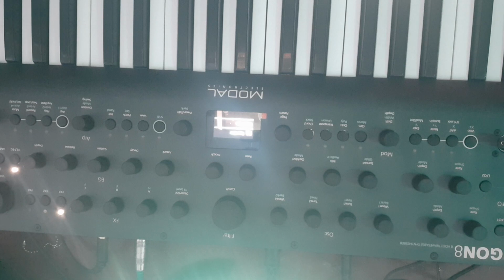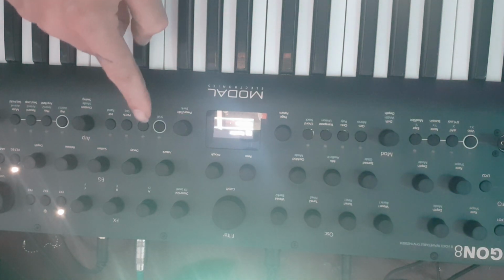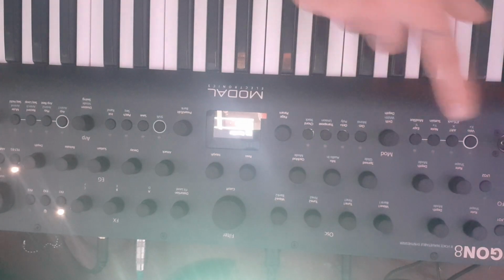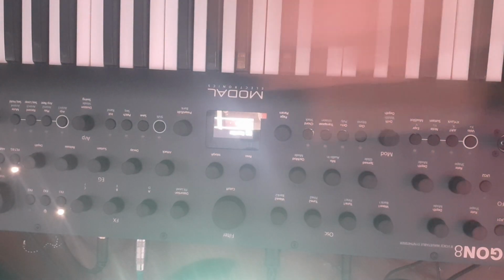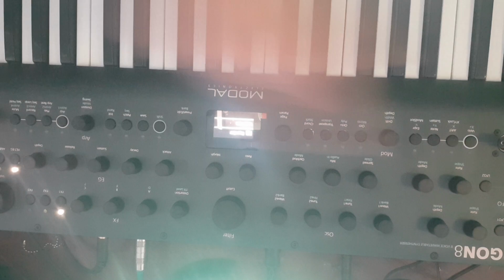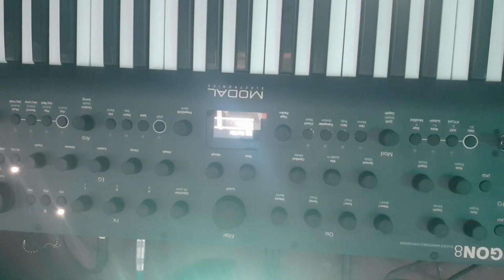Almost all the controls you can access on the panel, but it's not quite one knob per function. It has a shift function for dual controls on each encoder, but besides that, it's really accessible, intuitive and easy to get around.